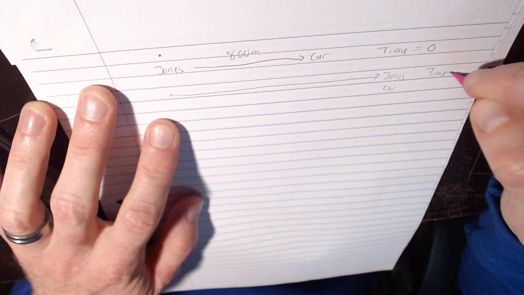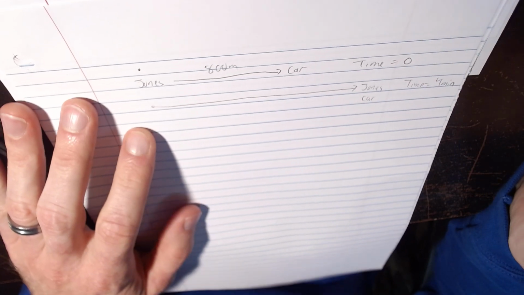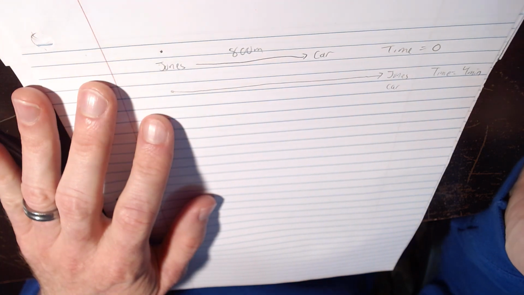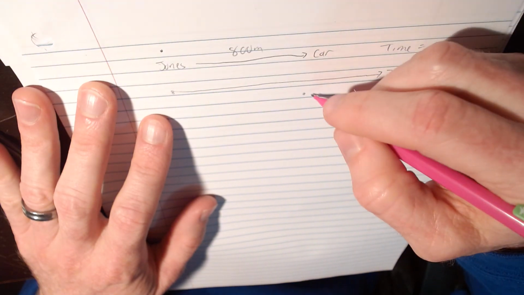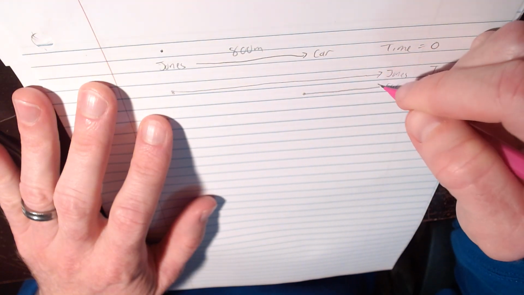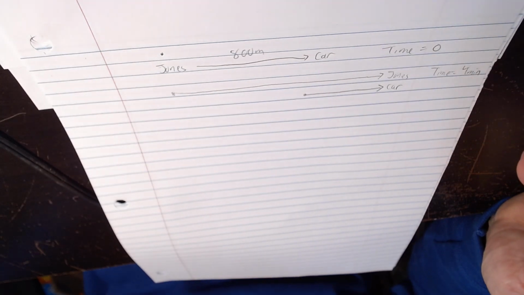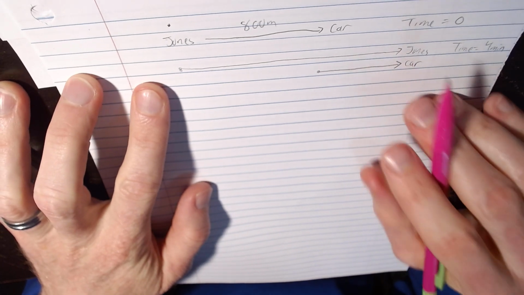Time equals 4 minutes. This is primarily a units problem, so units are important. Now Jones went this full distance and the car went that distance. The first thing I would figure out is how far did Jones go?